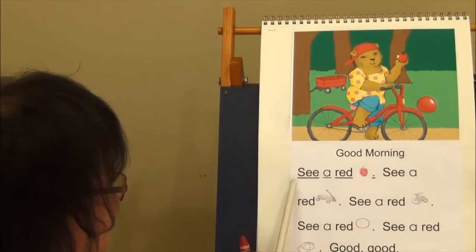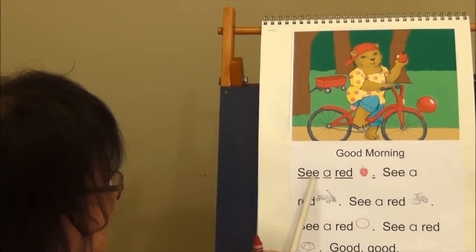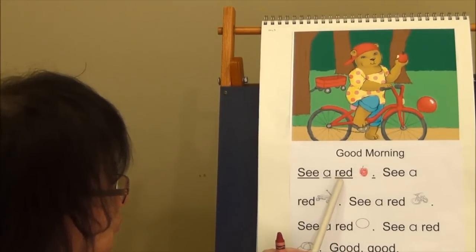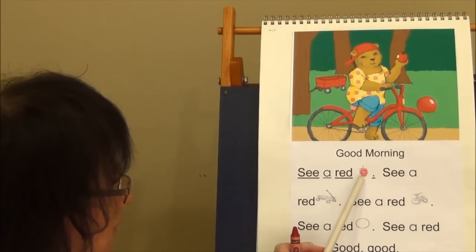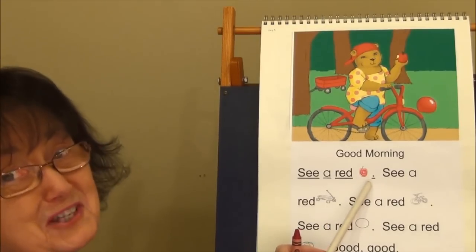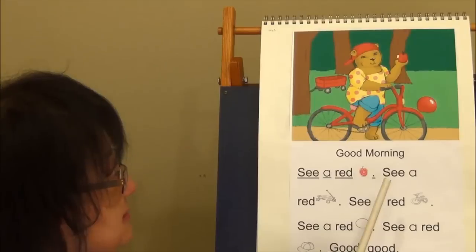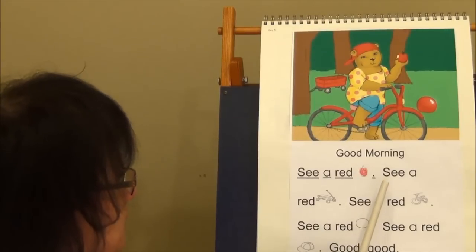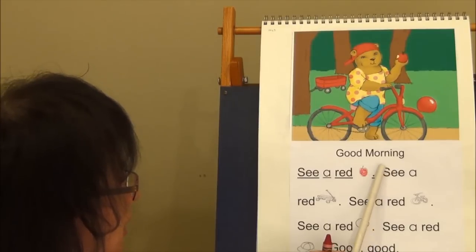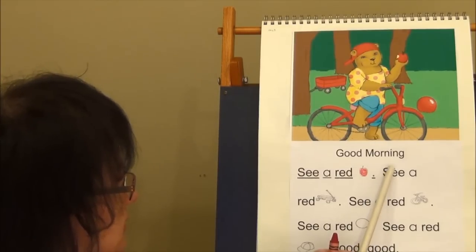Let's read this again. See a red apple. Good. Stop. Now let's read the next sentence. All right? A sentence always starts with a big letter, an uppercase letter. That's a big S, an uppercase, big S.